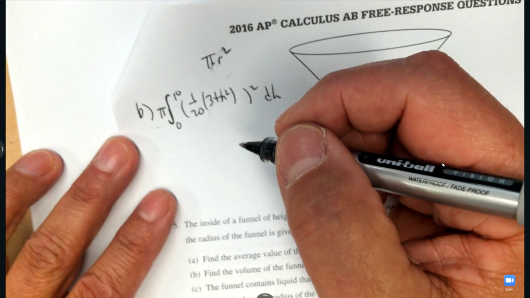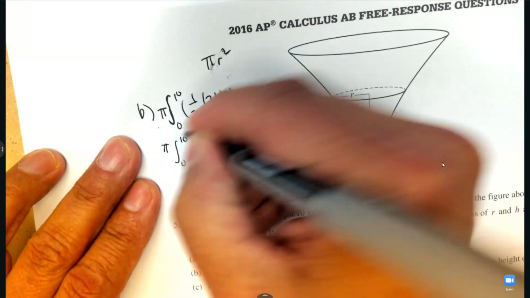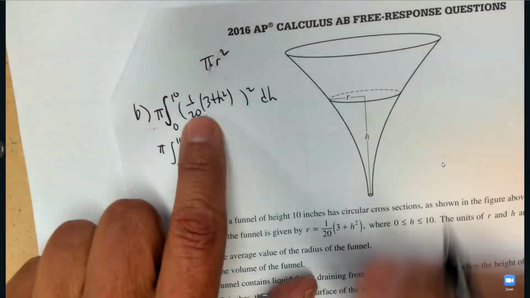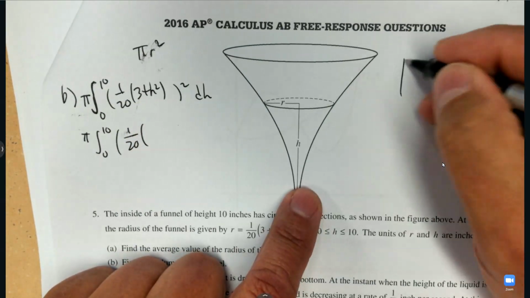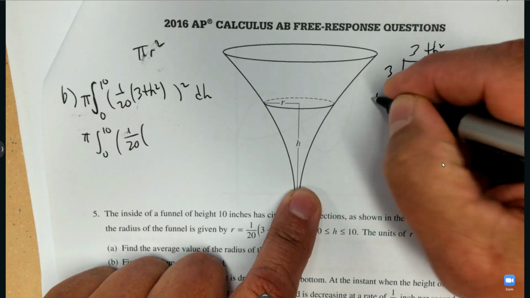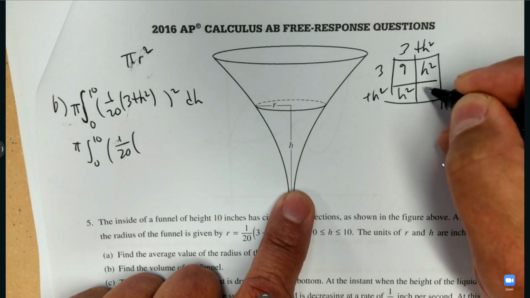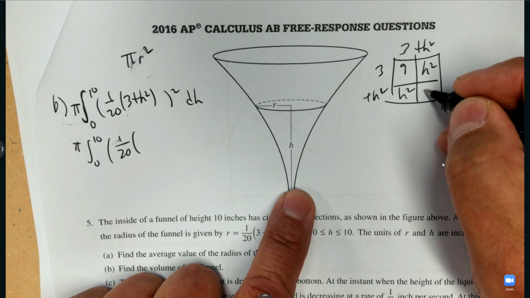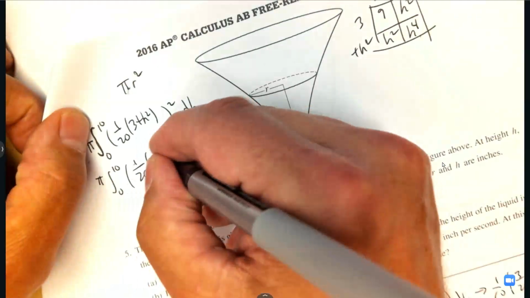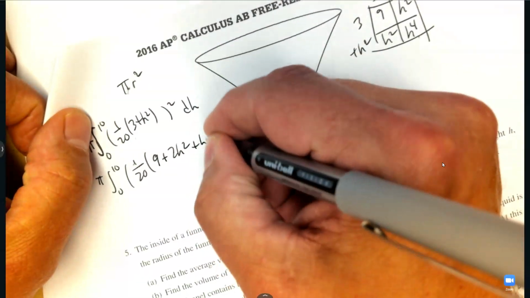So we're going to square this. We've got to do some algebra here. So we're going to have to distribute here. So that's 9 and h squared and h squared and h to the 4th. And then combine like terms and come back here. That's 9, that's 2h squared, that's h to the 4th.